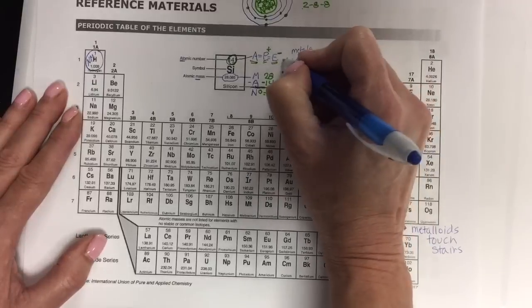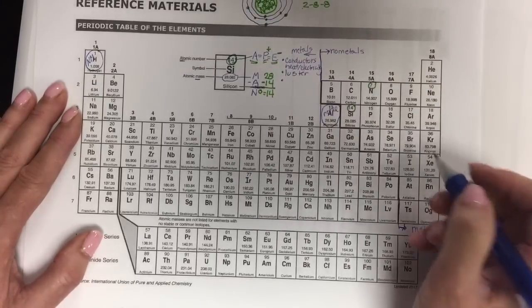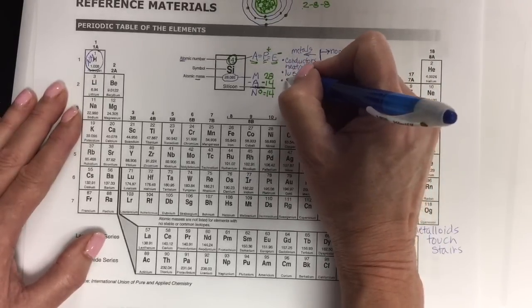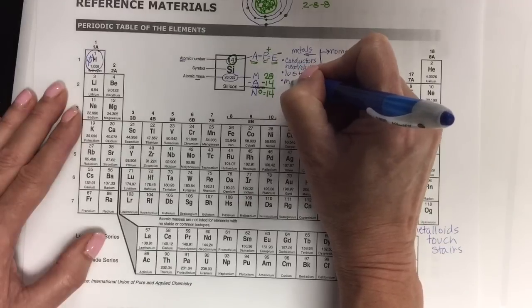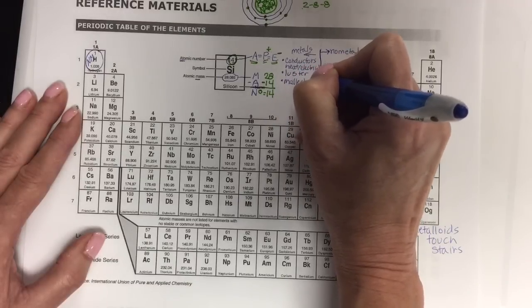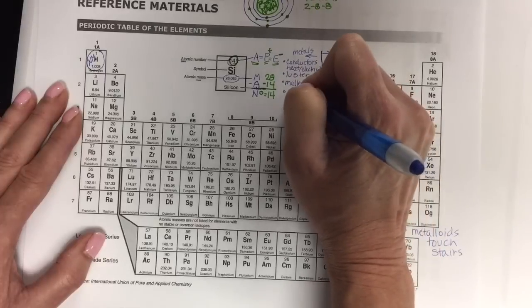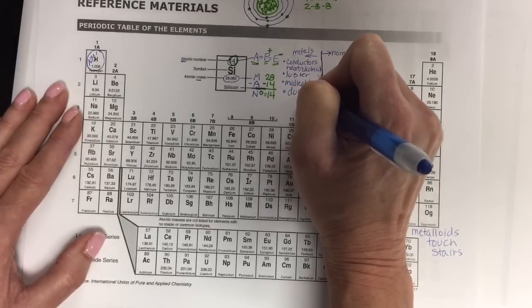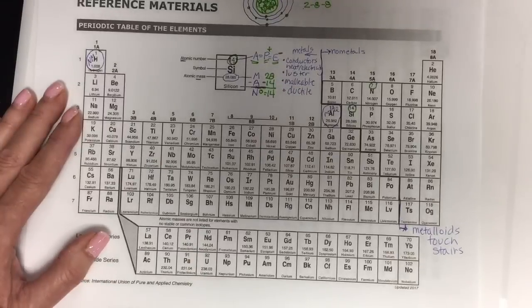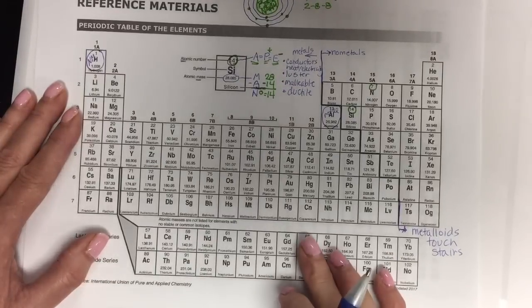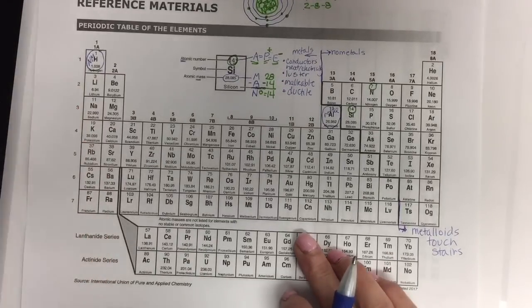Metals can be flattened or hammered into sheets, such as aluminum foil. We call this property malleable. And metals can be pulled into wires. We refer to that as ductile. That's pretty much the main qualities of the metals.